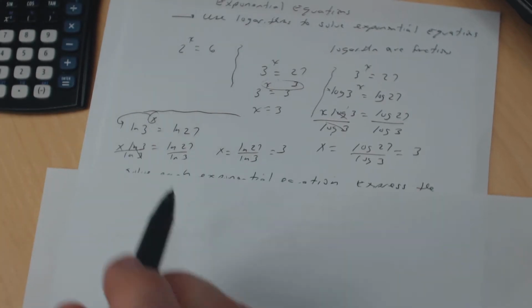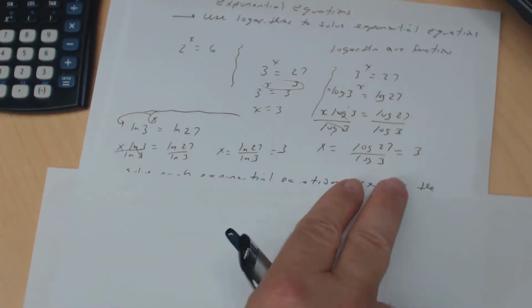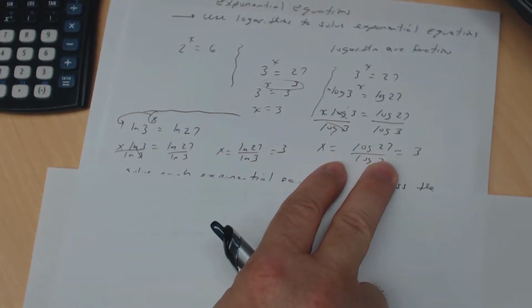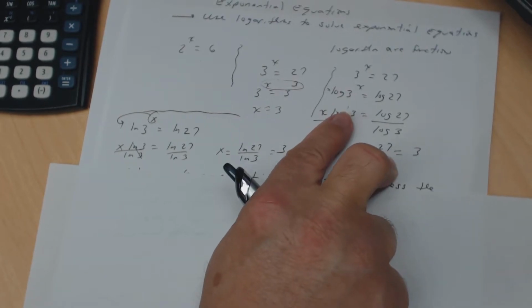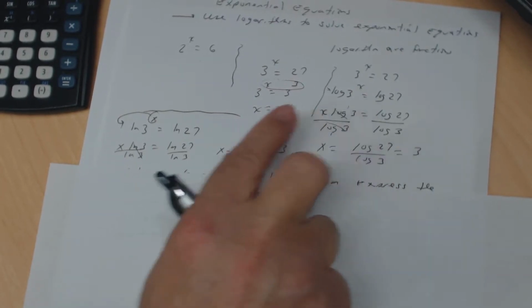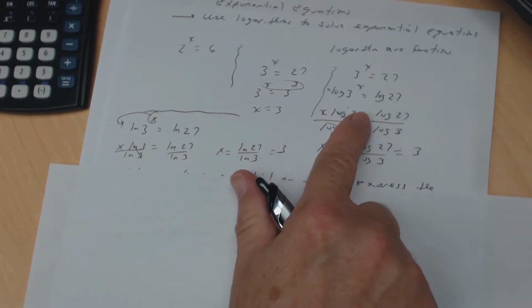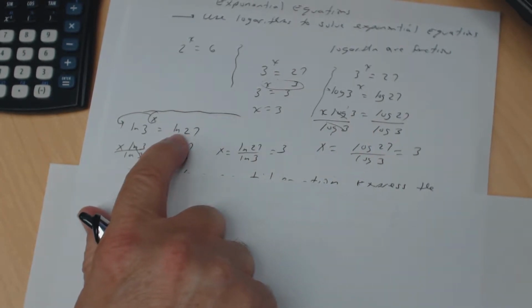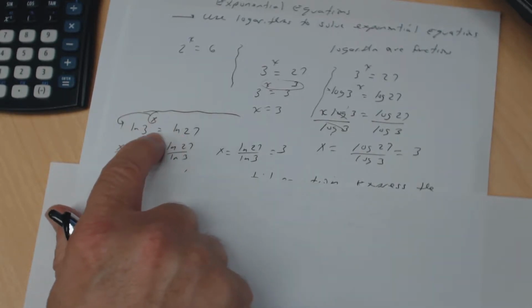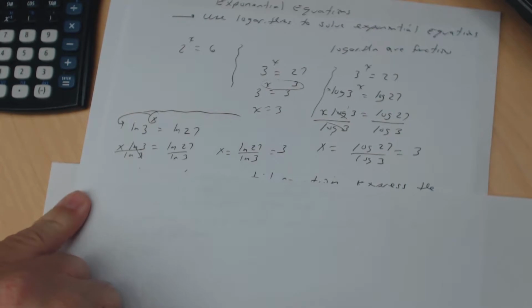Now basically this means that it does not matter whether you take the log of both sides using the common logarithm or the natural logarithm. Whether you take the log of both sides base 10 or base e, it does not matter. The whole idea is to get the variable out of the exponent so you can solve for x.